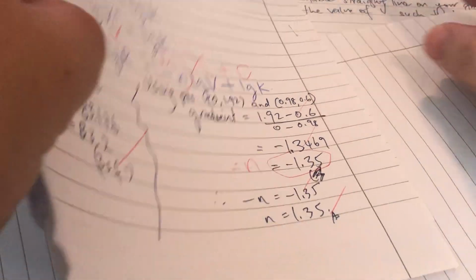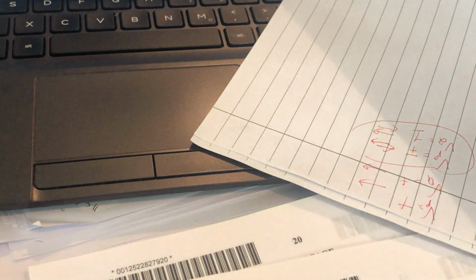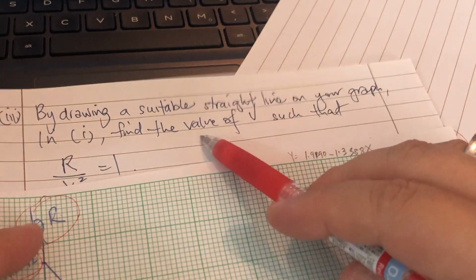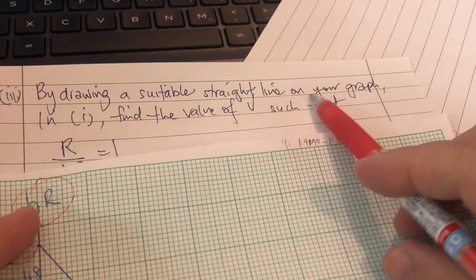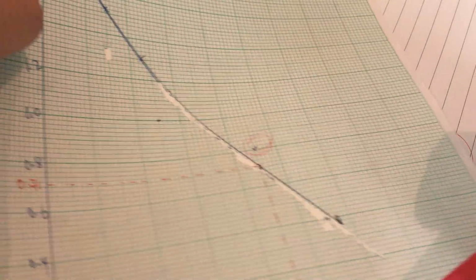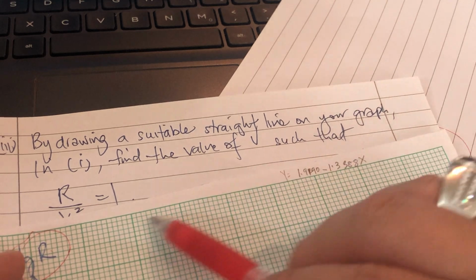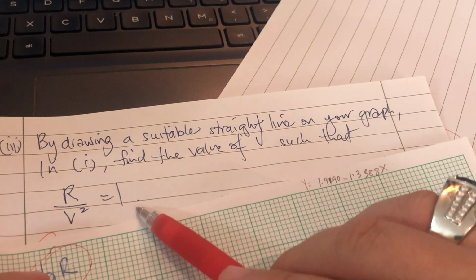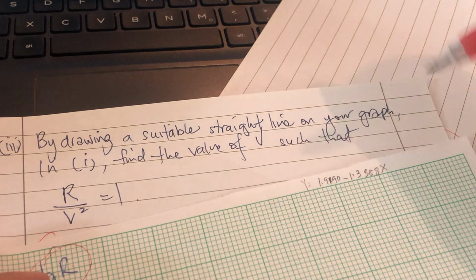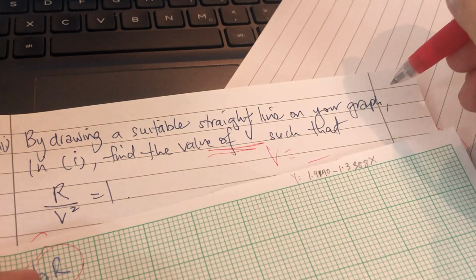Okay, now we go to the last part. By drawing, most of you don't understand this kind of question, right? Okay, never mind, we go slowly. By drawing a suitable straight line on your graph in part 1, you're talking about this line, okay? They're talking about this line. Find the value of v such that this over this is this. So ultimately, what they want is you find v. V equals to something.